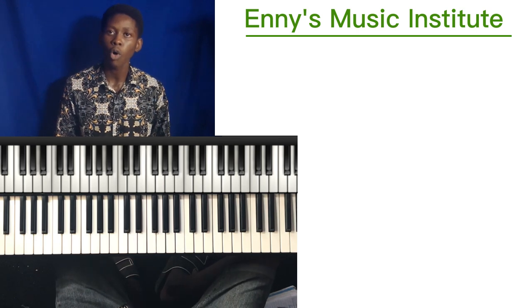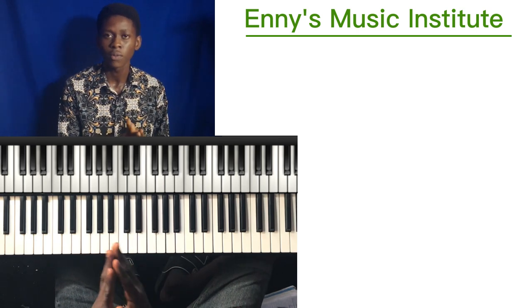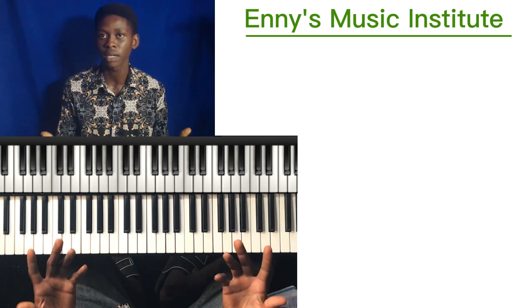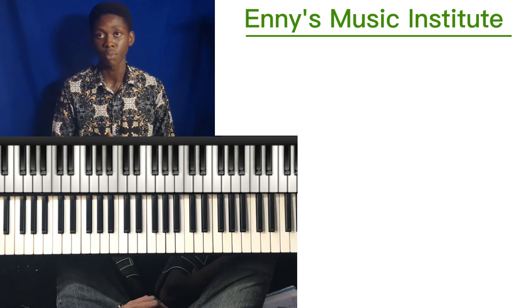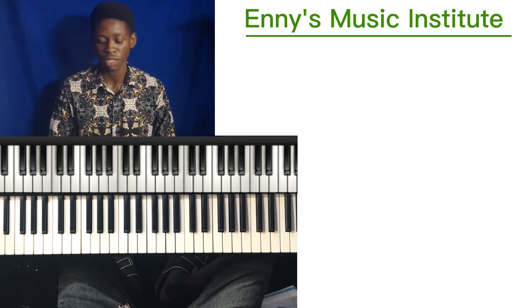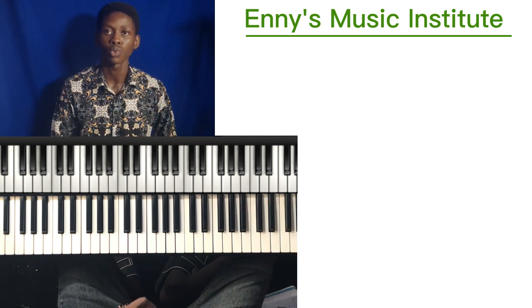But I think it's more commonly used as a passing chord to a major chord, and it sounds really better when you use it as a passing chord to a major chord. So in this lesson, that's what I'm going to be showing you, how to use the half diminished sevenths to pass on to a major chord.